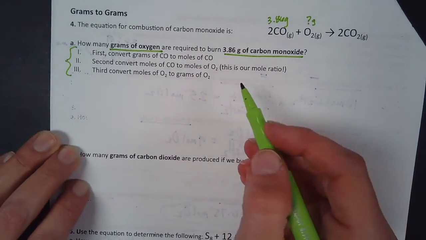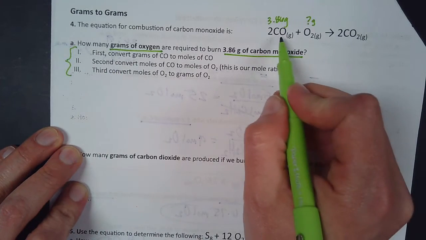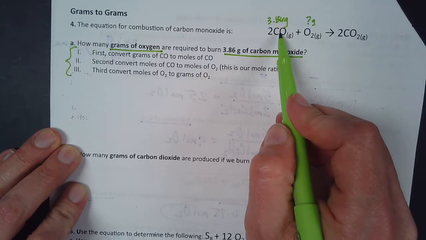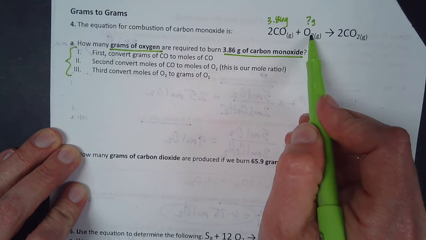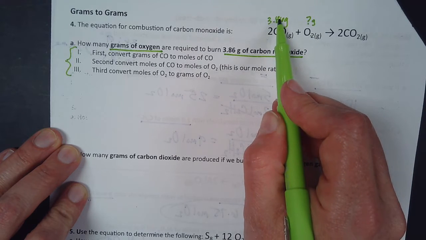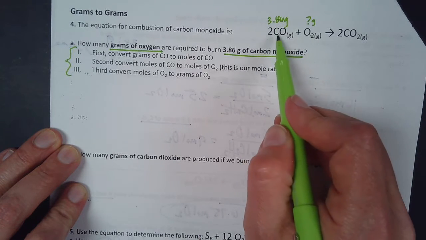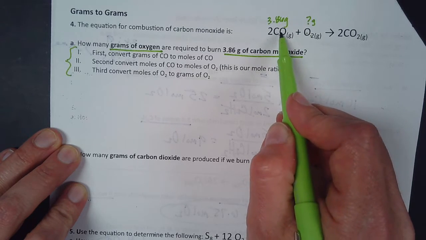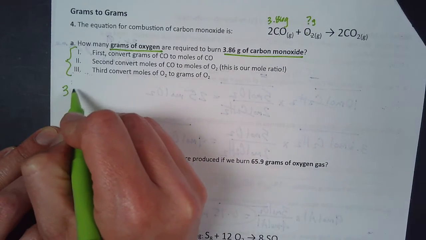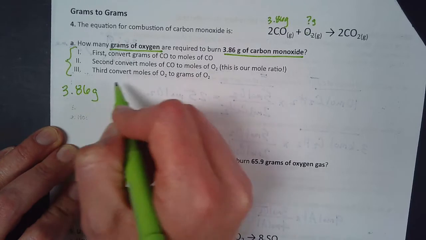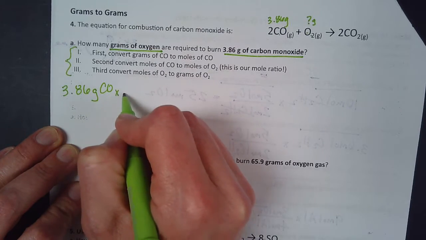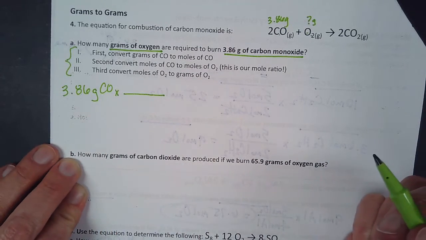The first thing we have to do is convert grams, because to be able to do the mole ratio to get from CO to O2, we need to get this into moles. So we're going to take 3.86 grams of CO, and we need to get that into moles of CO.